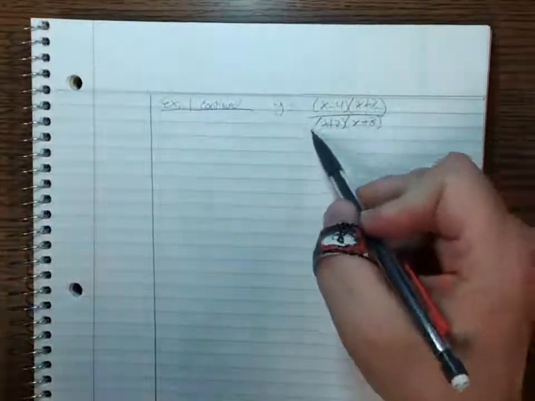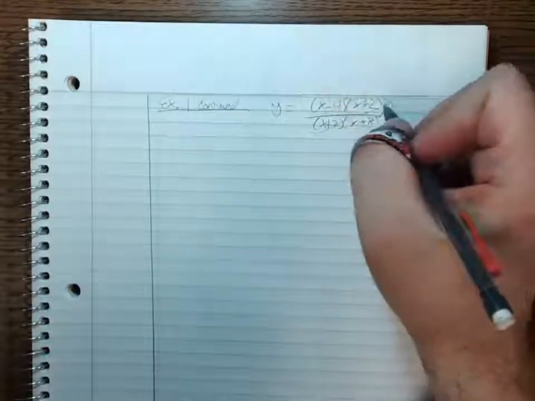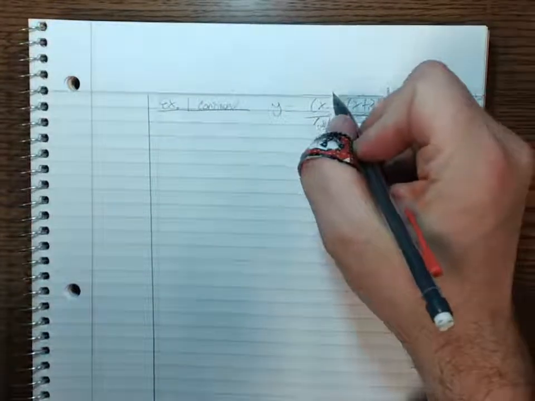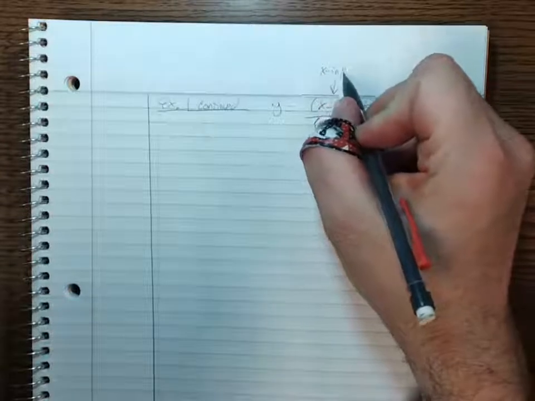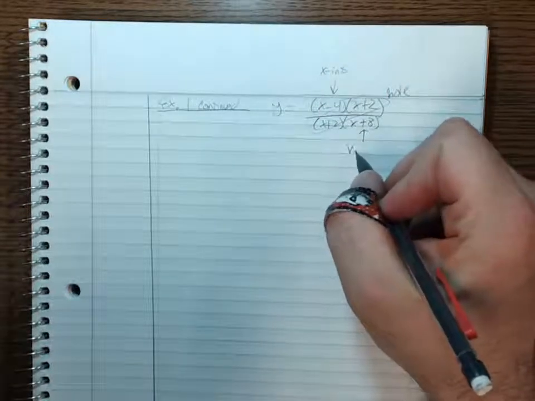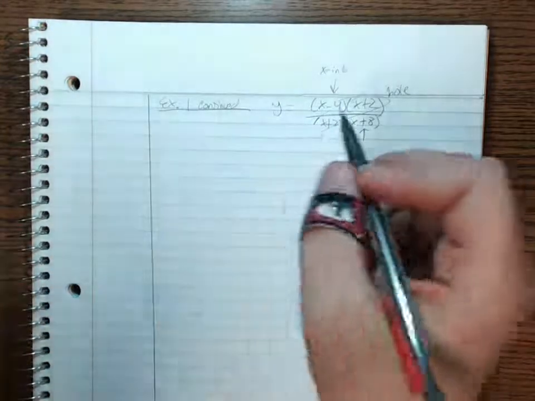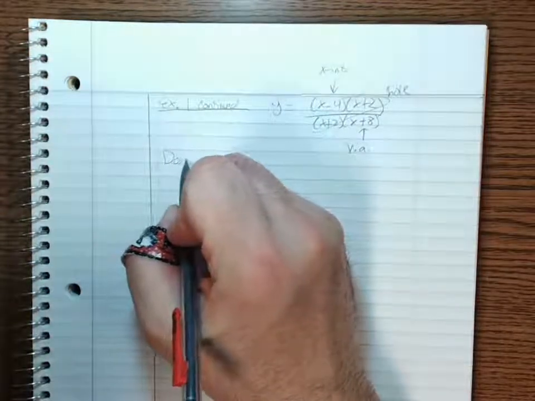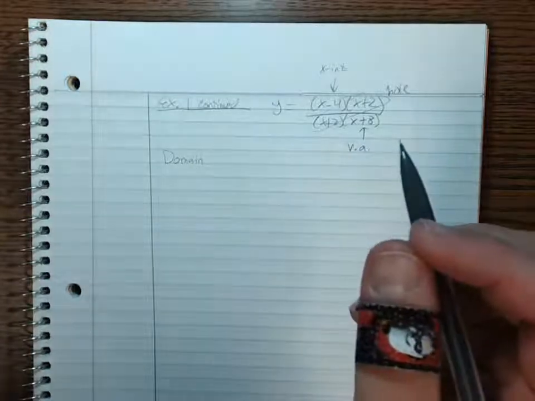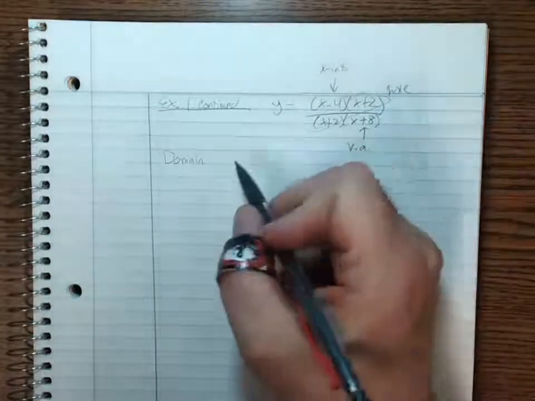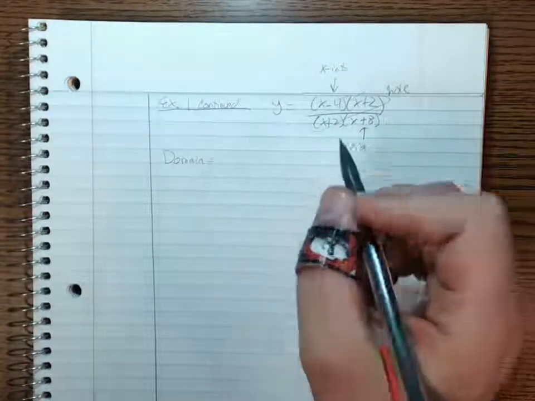And just a quick review. We already identified x plus 2 as the whole, right? This is the whole. This is the x-intercept. And this was the vertical asymptote, which is good. Interestingly enough, the domain follows from that very quickly. And in fact, once you have the vertical asymptote and the whole, you can write the domain.